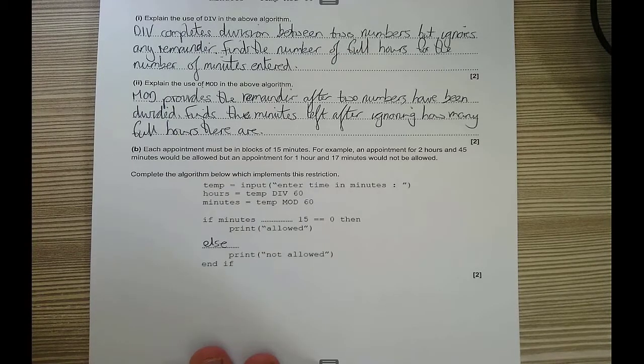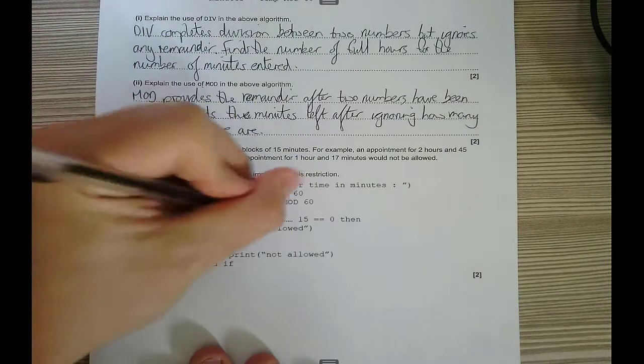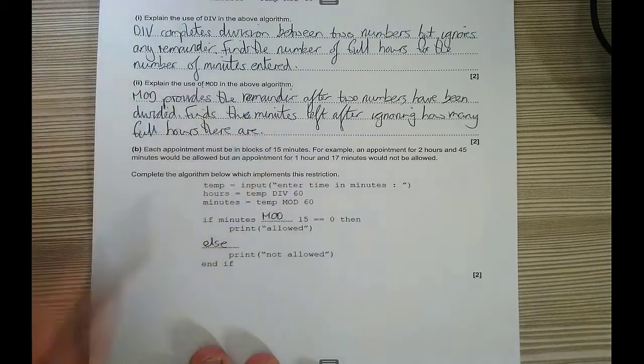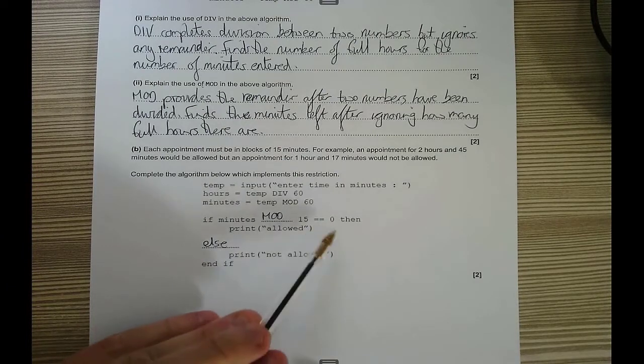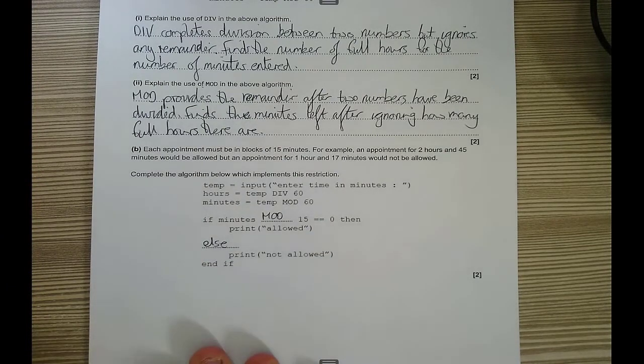So one way of finding out whether a number is a multiple of another is using mod. Okay, so if you said if 4 mod 2 equals 0, that checks if 4 is a multiple of 2, which it is, because it will give no remainder. So here, if we wanted to see if we're working in multiples of 15, we can also use mod, because if minutes mod 15 equals 0, then it's allowed because it's a multiple of 15.